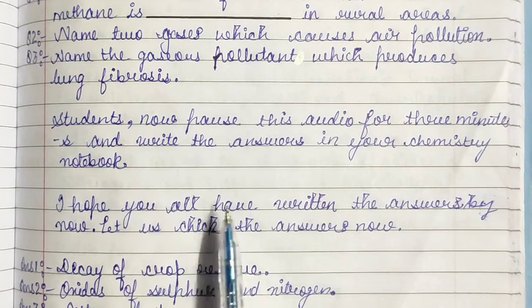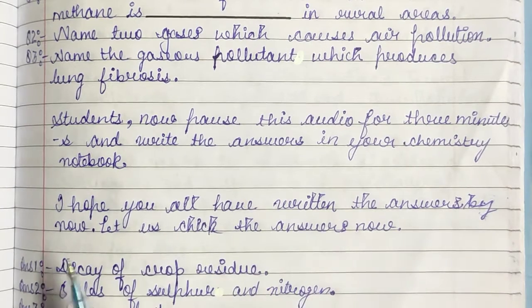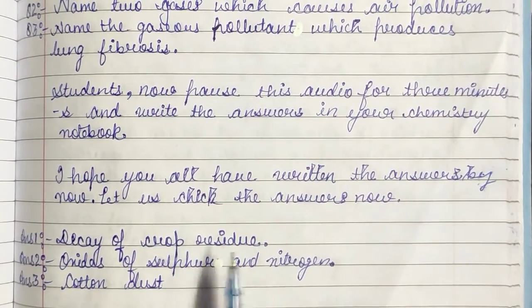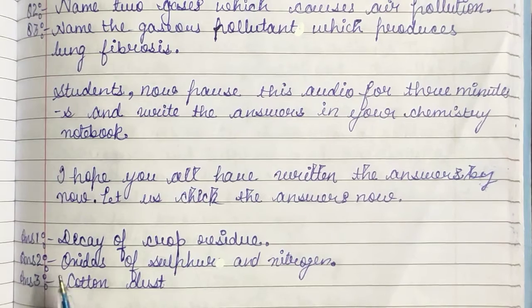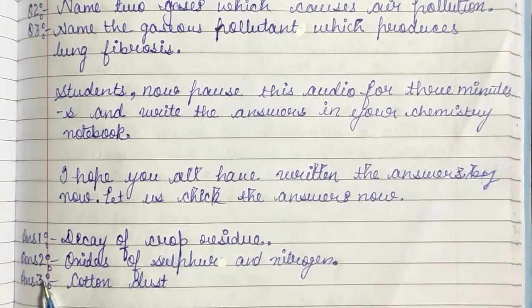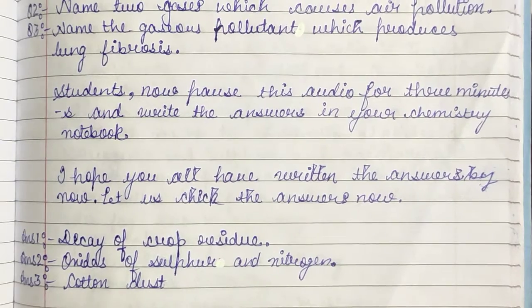I hope you all have written the answers by now. Let us check the answers now. So the answer number 1 is decay of crop residue. Answer number 2, oxides of sulfur and nitrogen. And the last answer, number 3, is cotton dust.